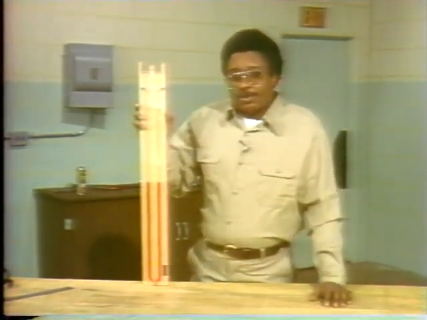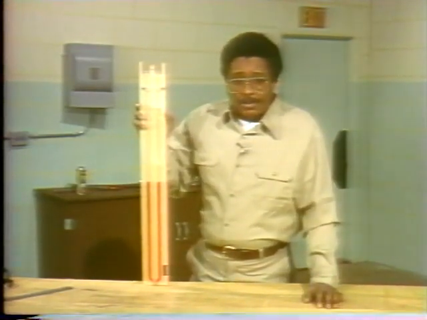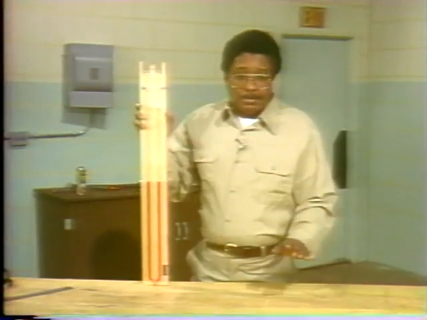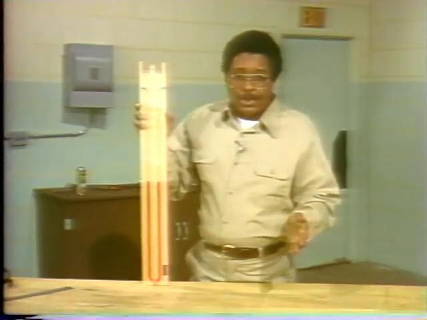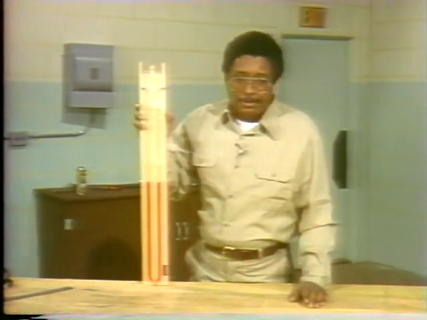If we want to use this instrument to measure pressure, in a pipe for example, we would connect one end of the manometer to the pipe and leave the other end open to the atmosphere. Then, by using some simple calculations, we could determine the pressure differential between the pipe and atmosphere.